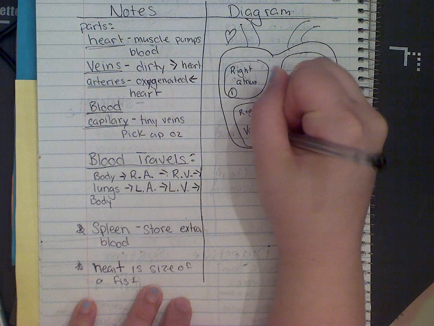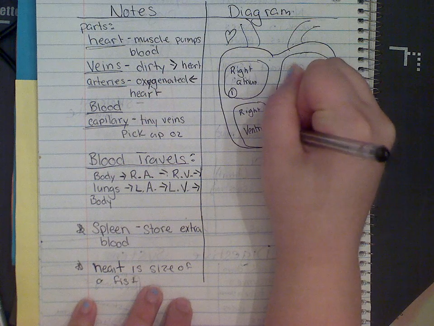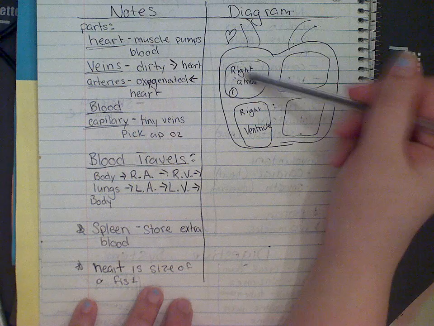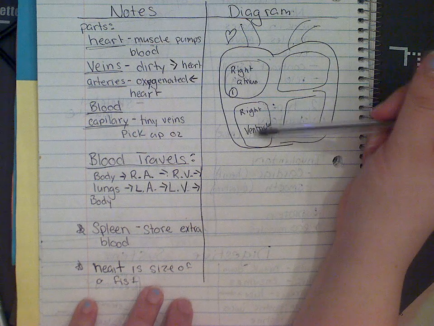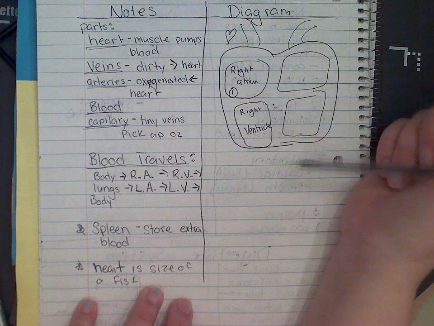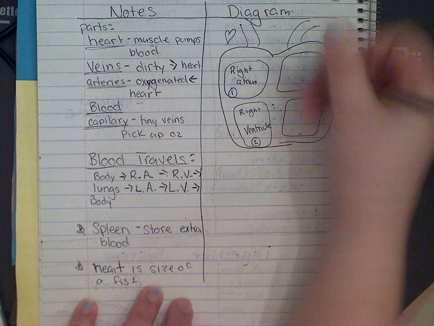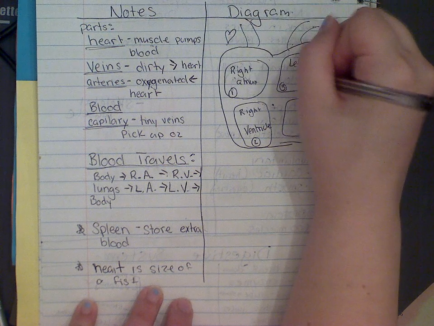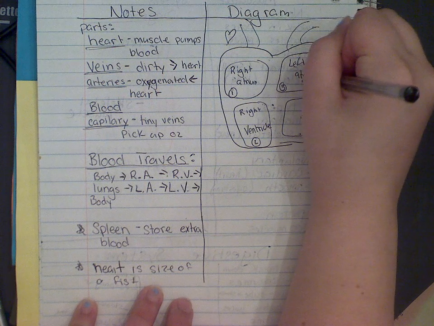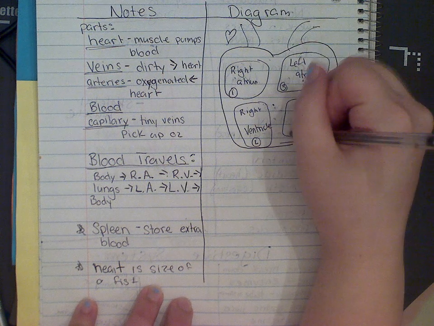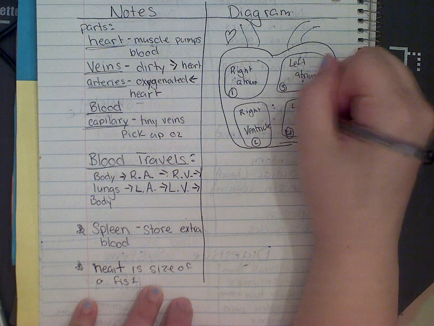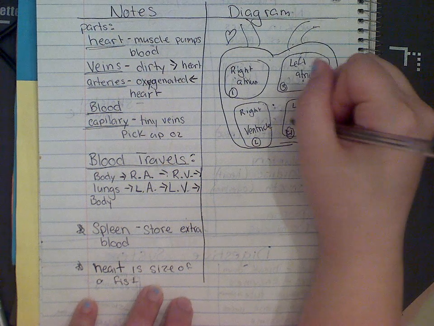If you're trying to remember this, there's some little tricks that have helped me over time. Atria are on the top, and A is closer to the top of the alphabet, and ventricles are on the bottom, V is closer to the end of the alphabet. This is number 2. Number 3 would be the left atrium. And then number 4 is the left ventricle.